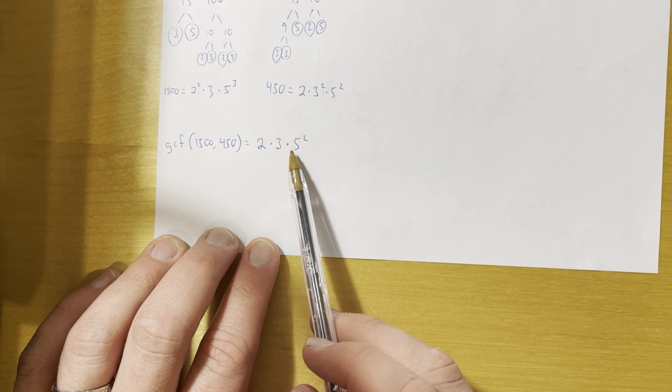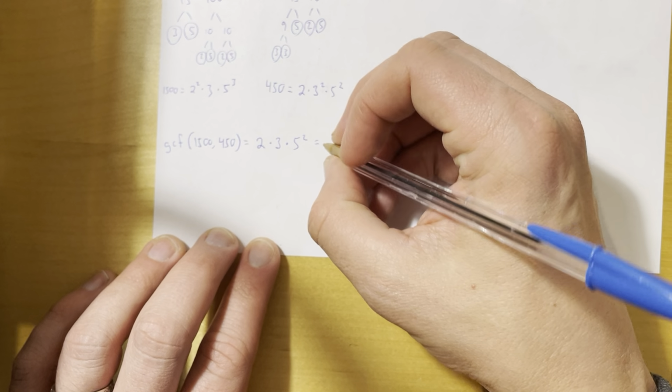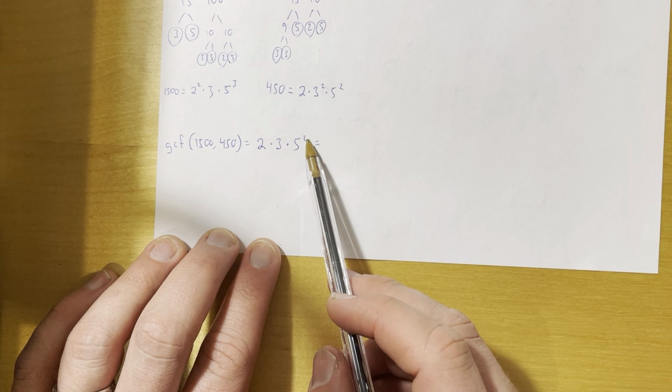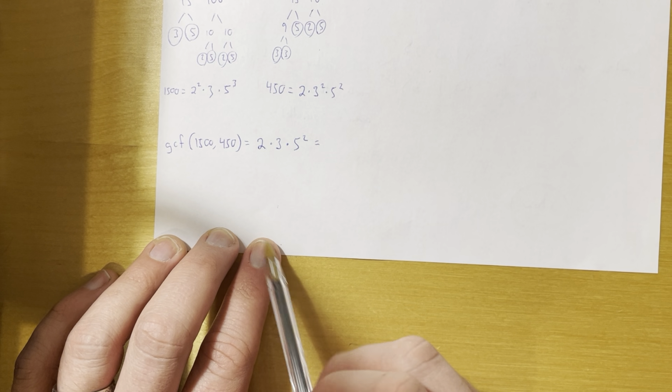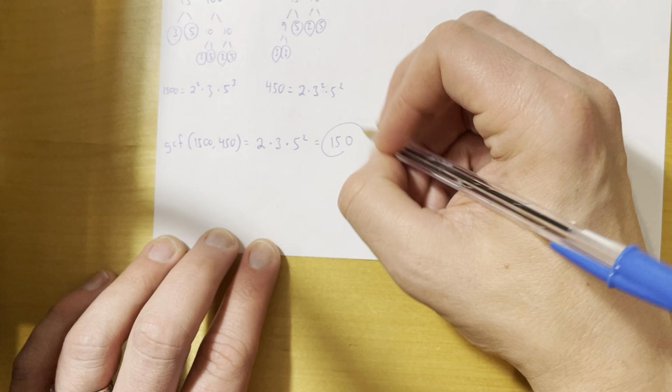Okay? Now all that's left to do is to multiply everything out to see what the end result is. 5 squared is 25, 2 times 3 is 6, so this is 6 times 25, which is 150.